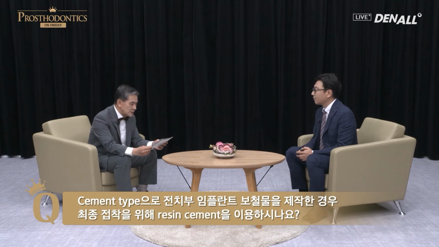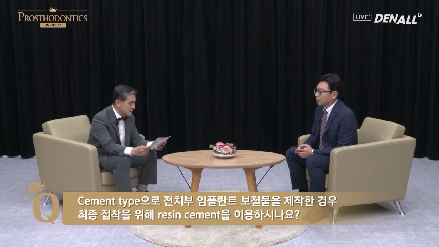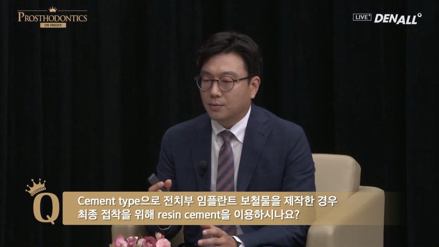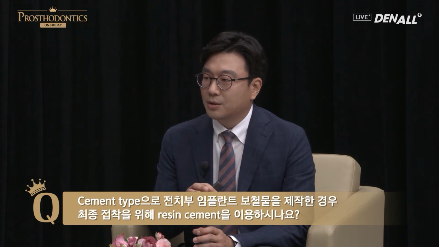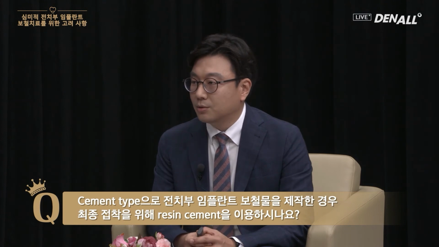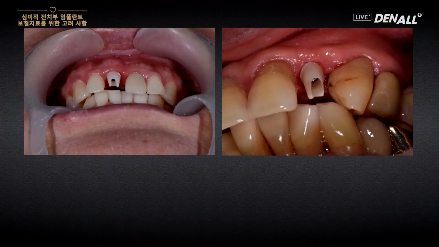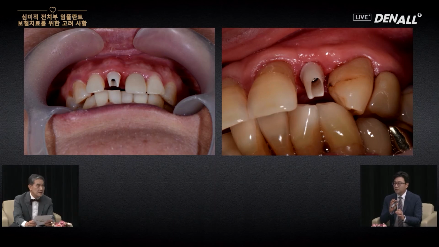Do you use the resin cement for the final cementation? In my case, for the final cementation in the anterior region, I use RMGI cement. If you use temporary cement like Tembond, they sometimes fall off, inviting a lot of complaints.